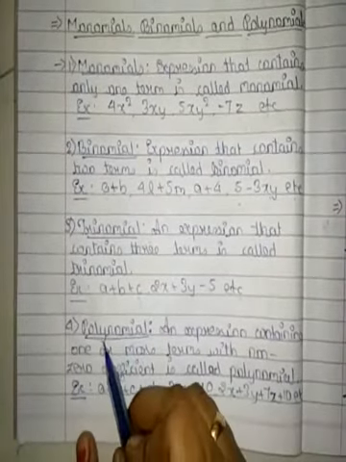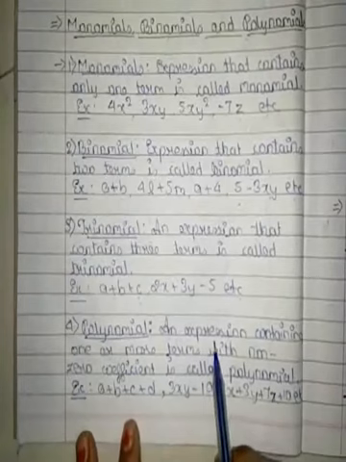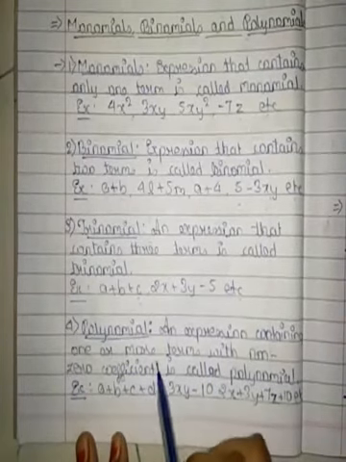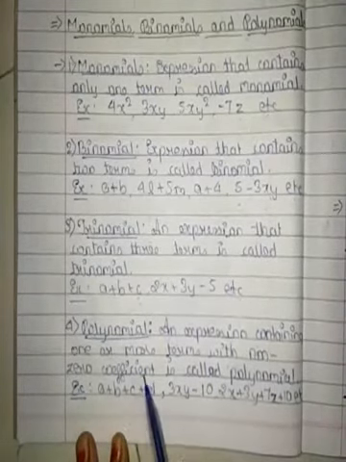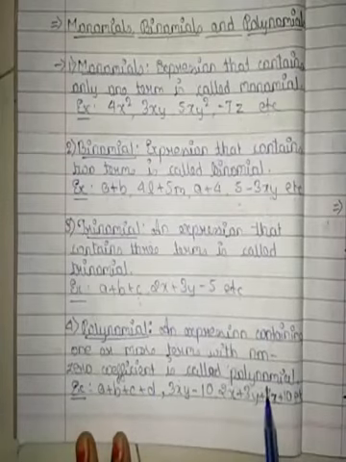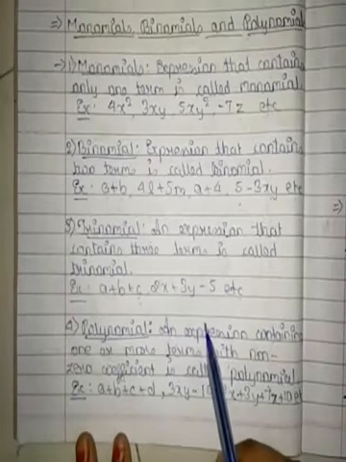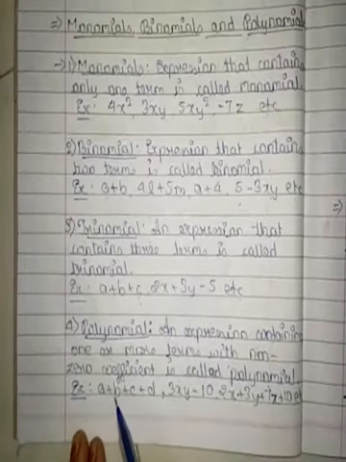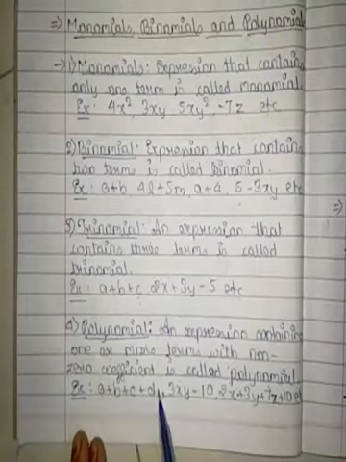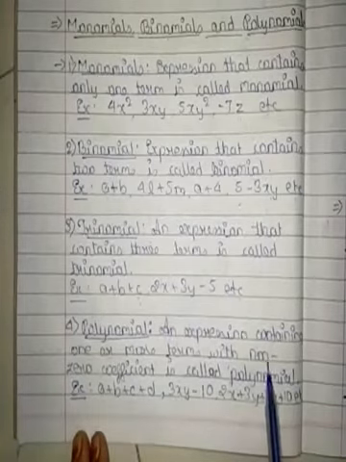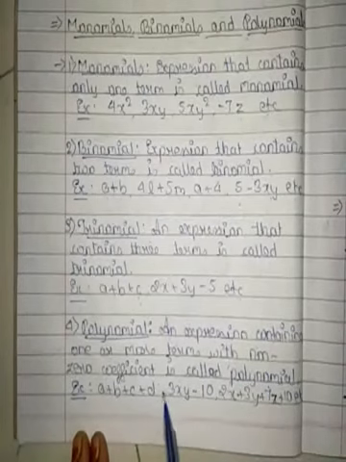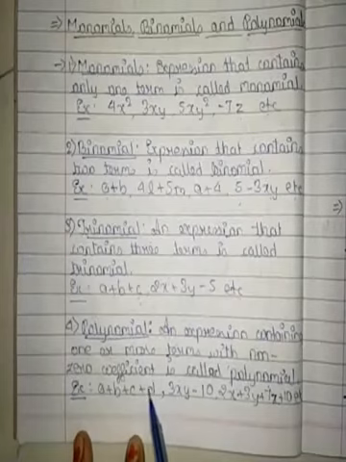Now what is a polynomial? An expression containing one or more terms with non-zero coefficients is called a polynomial. Now a polynomial will have one or more terms. So here, a plus b plus c plus d has more than three terms, with operations in between them, with non-zero coefficients. There should not be any variable or any constant which has a zero coefficient, that is, a 0.